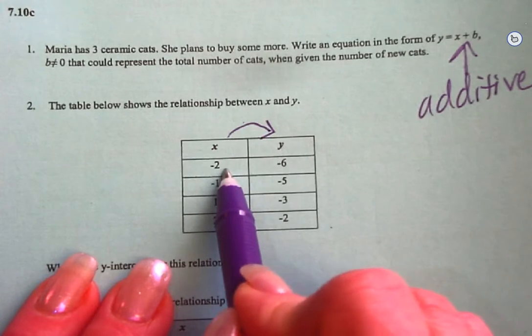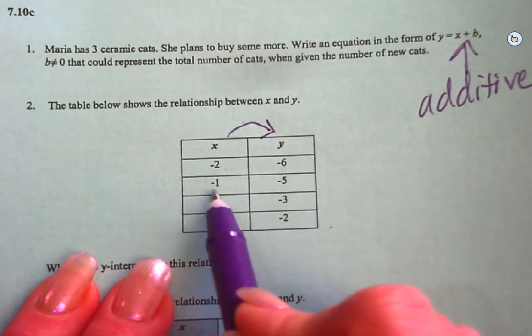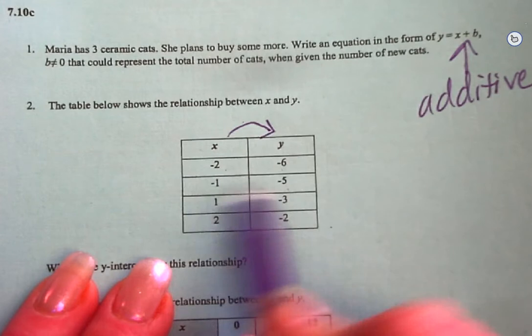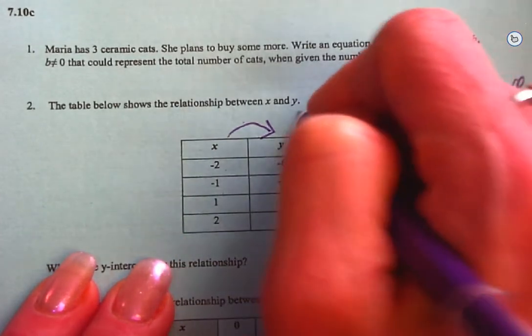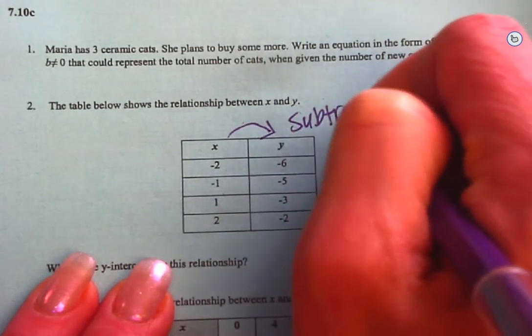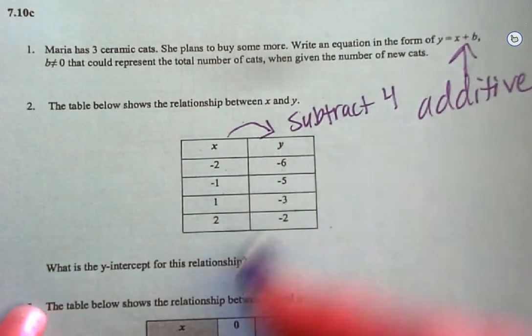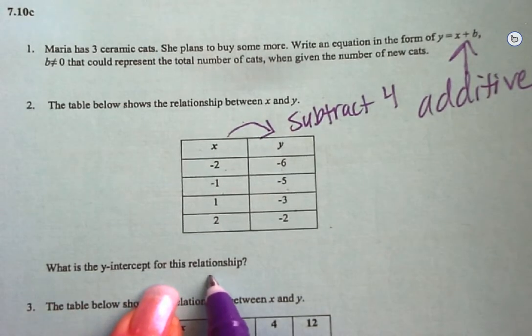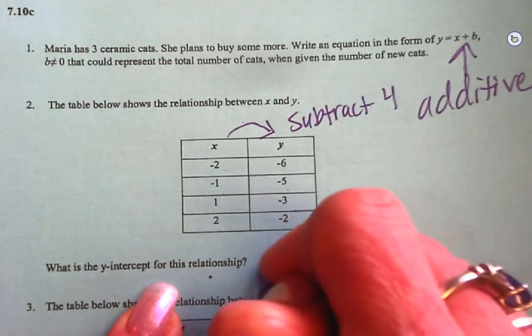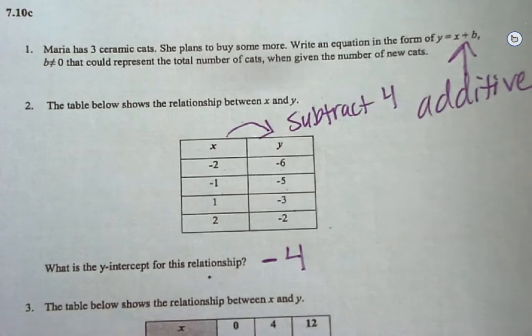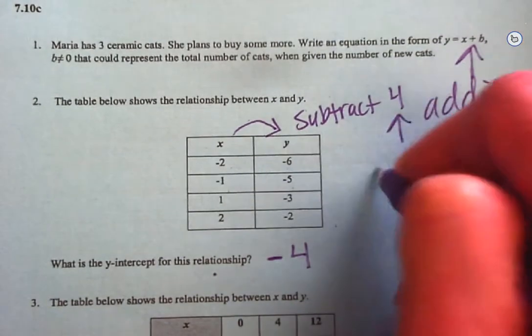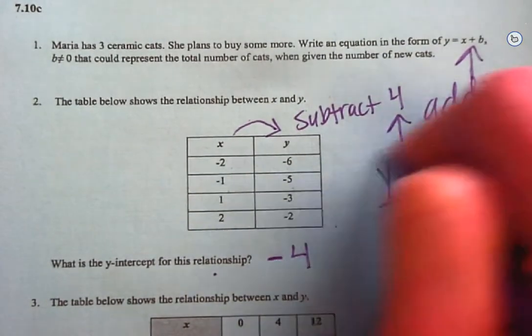So what do I do to -2 to get -6? What do I do to -1 to get -5? What do I do to 1 to get -3? You're subtracting 4. So the y-intercept, when you subtract 4, would be -4. Don't forget your negatives. I think the one on the test where it's asking for the y-intercept, it is a negative. So make sure the number that you're subtracting, that's your y-intercept. Make sure you pick that out.